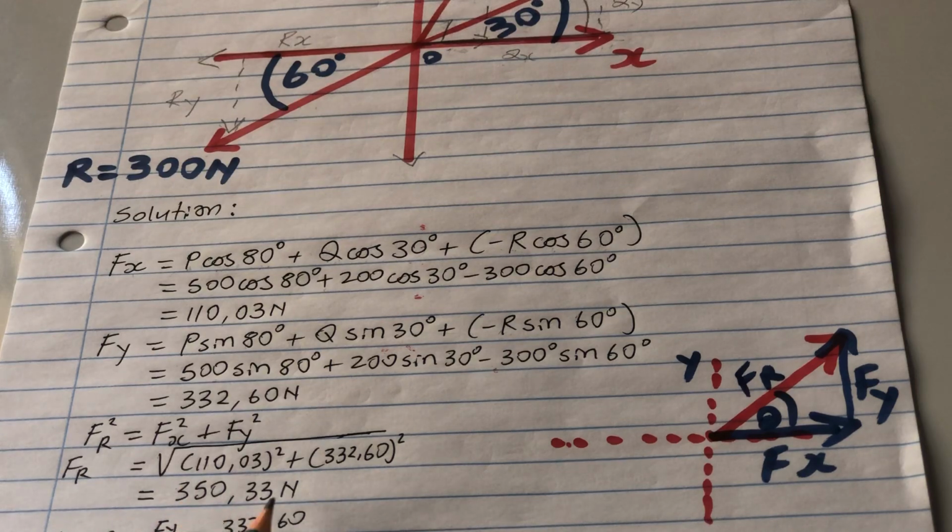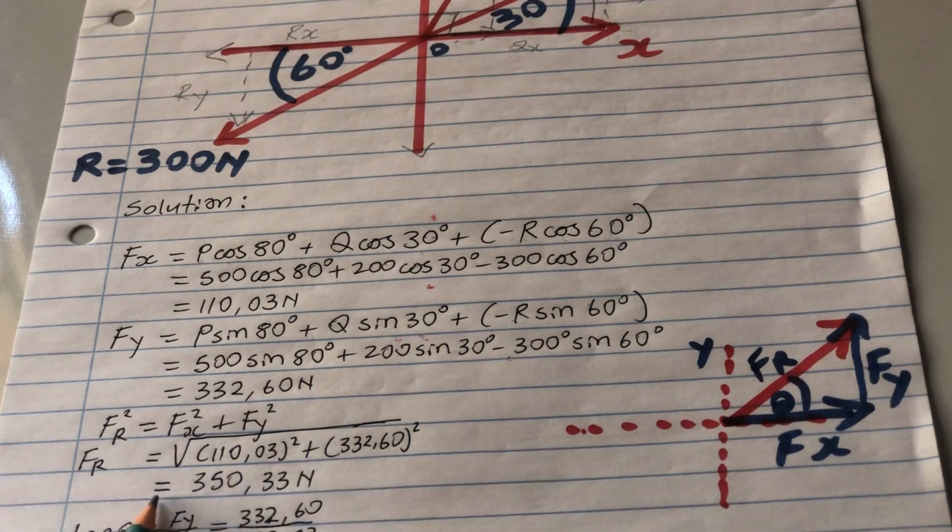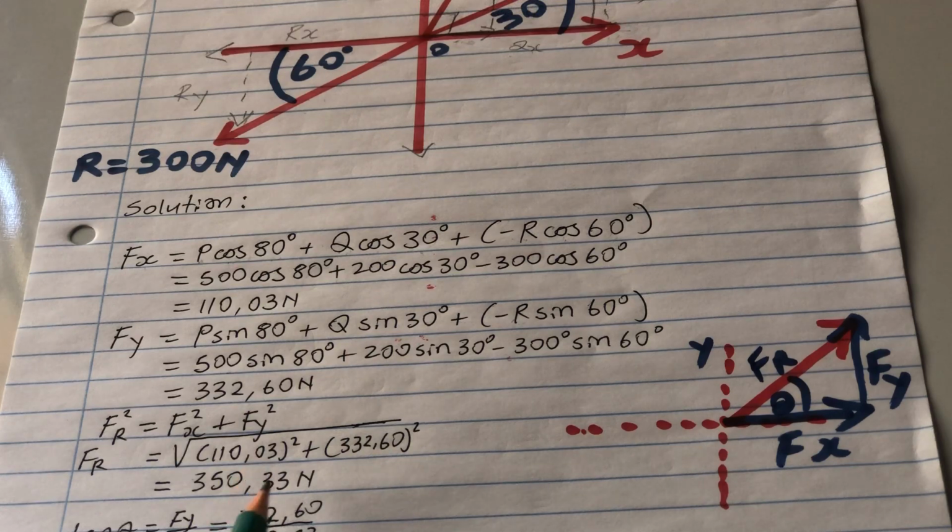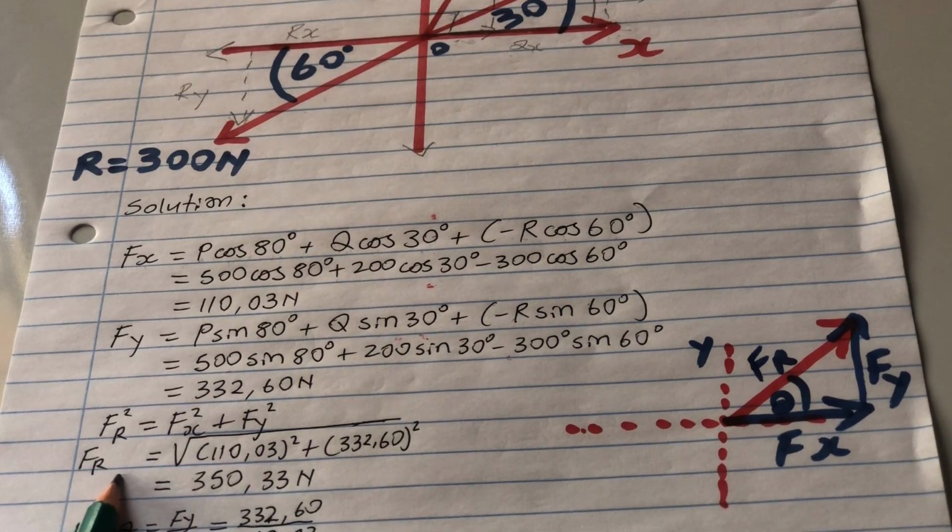Then we use our calculator. The final answer will be 350.33 Newton. So you can confirm this using your calculator, and see if we arrive at the same answer. This is the resultant force that we are required to calculate.